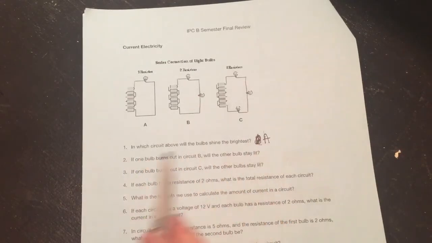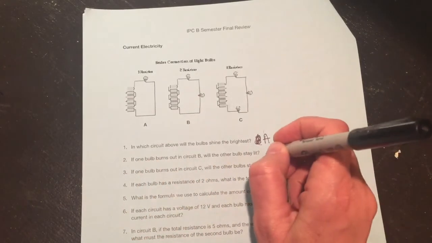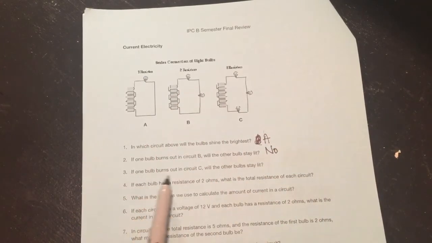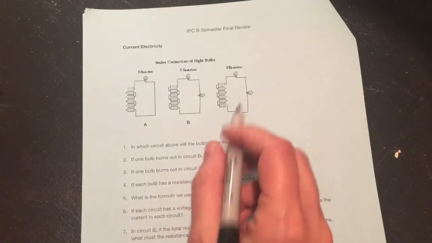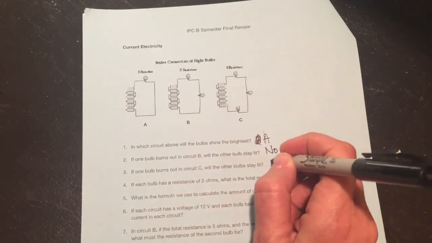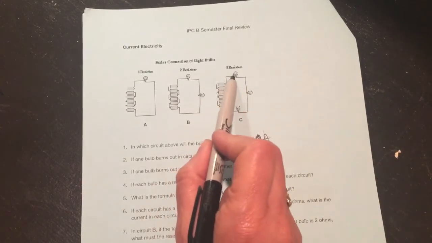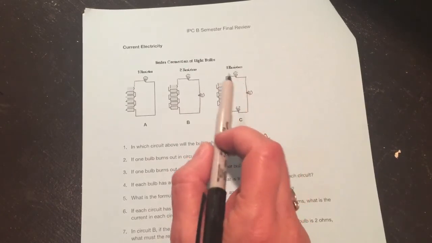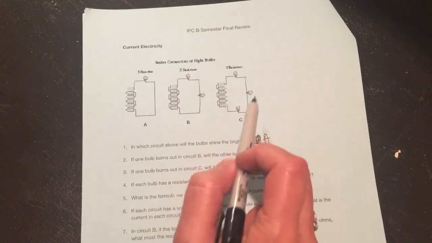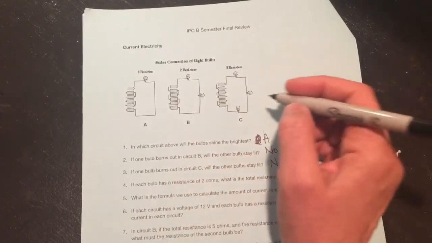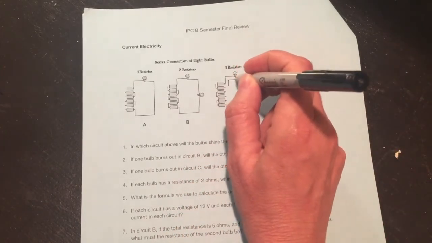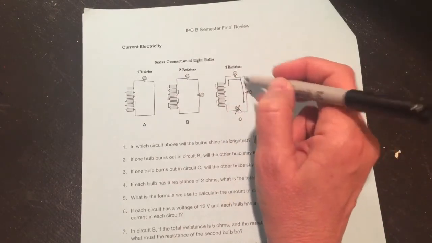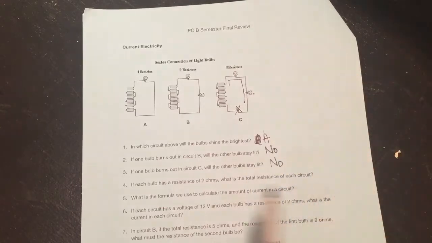A for number one. If in B one of the lights goes out, will the other stay lit? No. If one bulb burns out in circuit C, will the other bulbs stay lit? No. You have to have a complete circuit, and if one bulb goes out or is removed, you no longer have a complete circuit. Even if this one goes out, if your current is going this way, and even if this is the last bulb to go out, these two are not going to light, even though they come first.